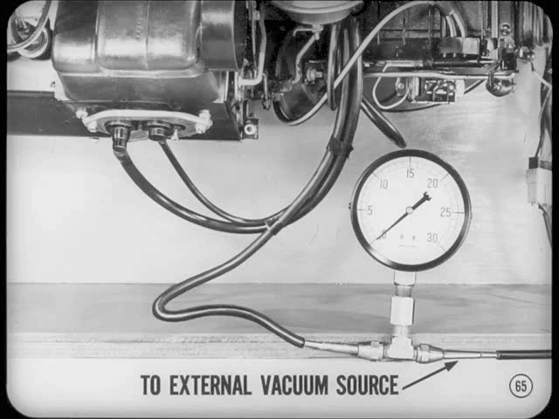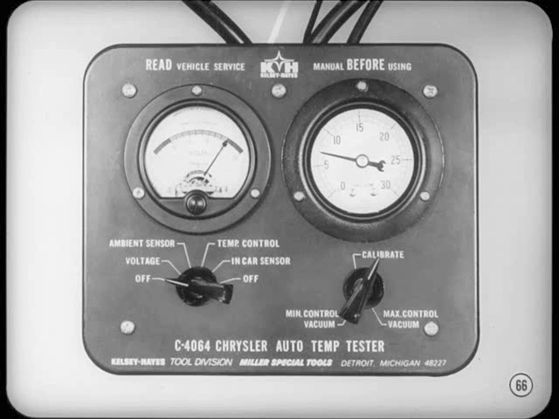Put a thermometer in the right center AC outlet and run the engine at 1200. If you expect to get any air out of that outlet, you'd better set the control vacuum on your tester to get the Auto-Temp in the air conditioning mode. That means about 7 inches control vacuum.